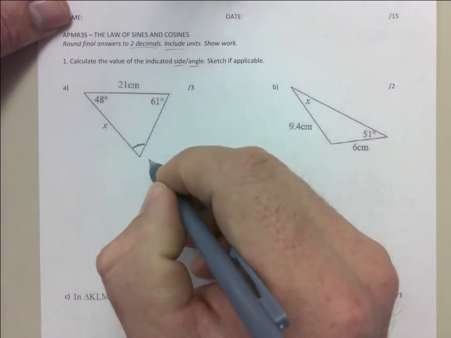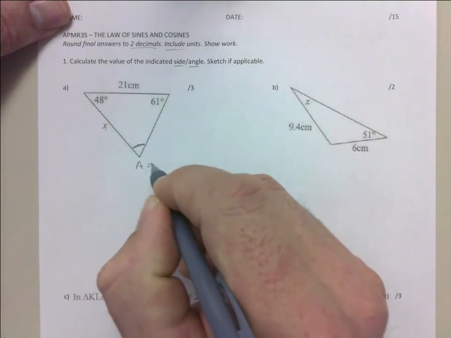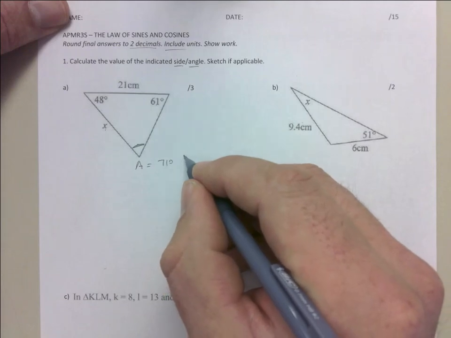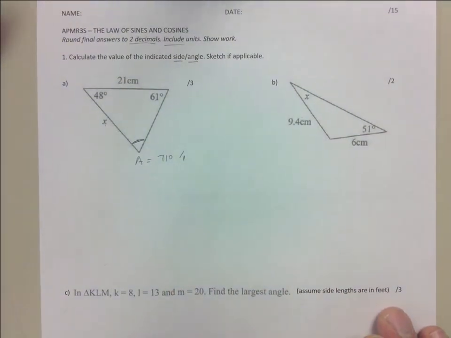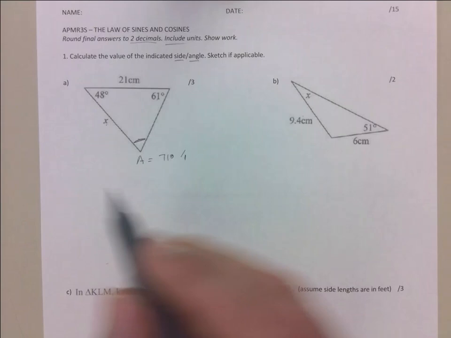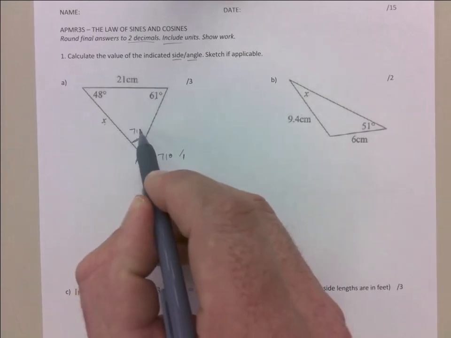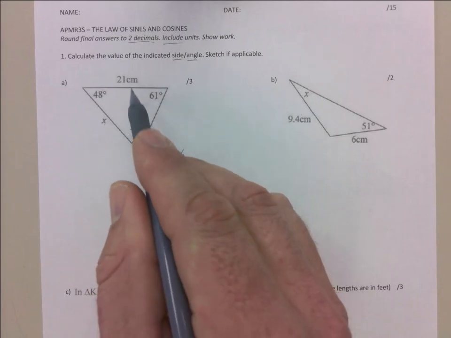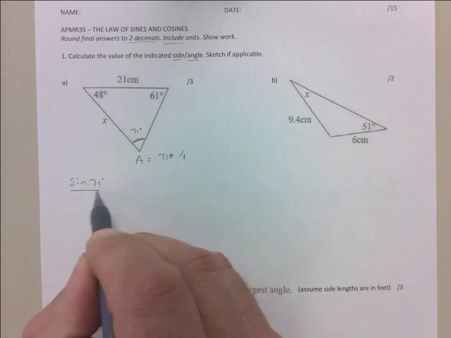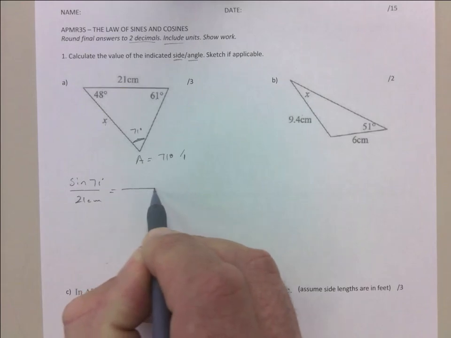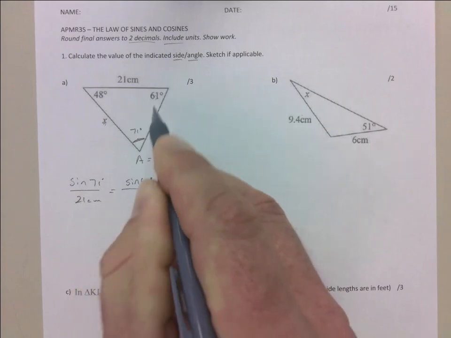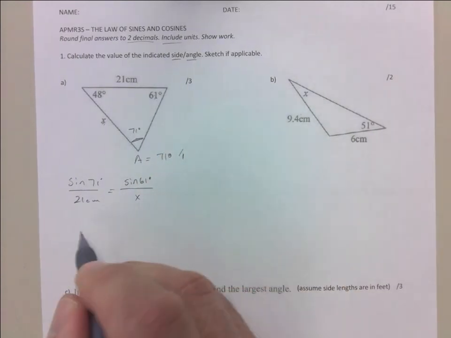This angle, I'm going to call that angle A, would be 71 degrees, right? So I'll give you a mark for that today, just to make it easier. If the 71 degree angle shows up anywhere, you get a mark for that. And so once you know that this is 71, using the sum of triangle is equal to 180, you set it up, right? You recognize that it's sine law. And it wants this side, so you must use 61 as the angle here to solve for x.